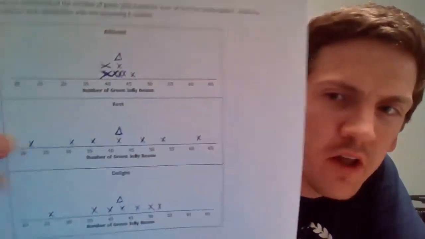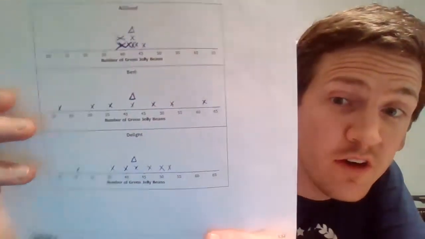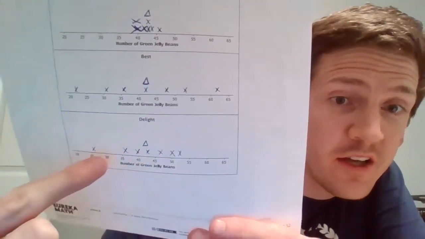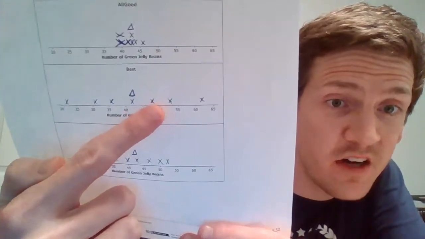Well, I am down to delight and best. If I want the least variability, it looks like delight has less variability than best since it's not as spread out. So I'm going to put delight as the one with the next least variability. So delight. And that means that the last, or the one with the most variability, in other words, the one that's really, if you're trying to use mean to determine what to expect, ironically, the one that's least reliable is the option that's called best.